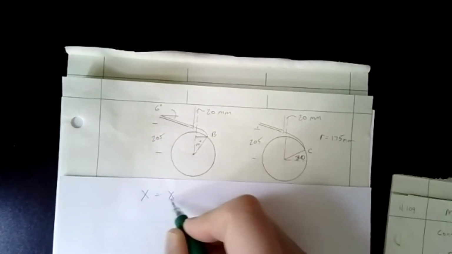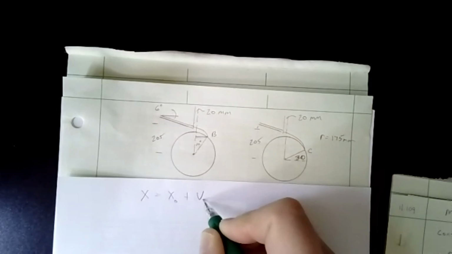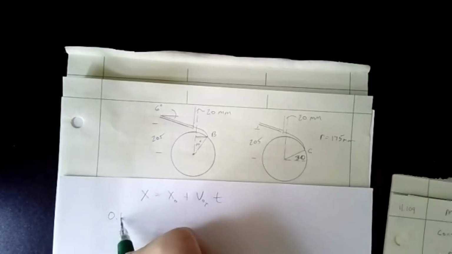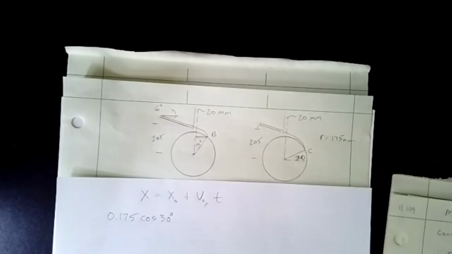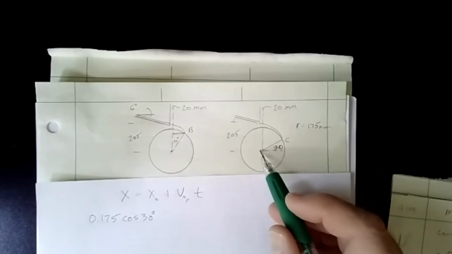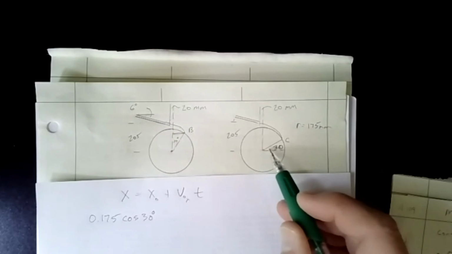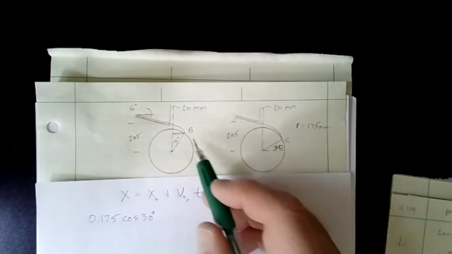Again, we know that x equals x naught plus v in the x times t, or we know that 0.175 cosine 30 degrees. Here we're using cosine instead of sine because of where the 30 is, whereas here the 10 was.